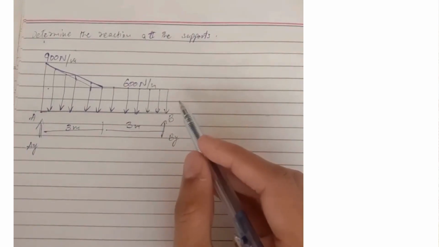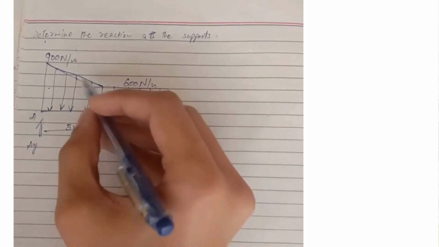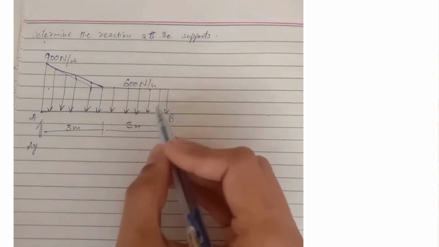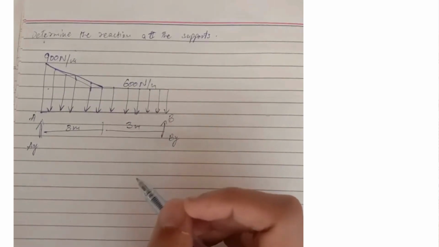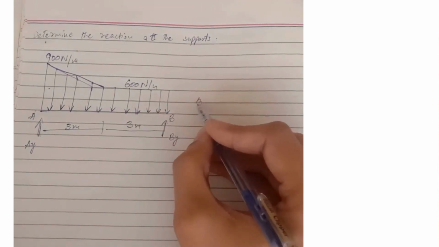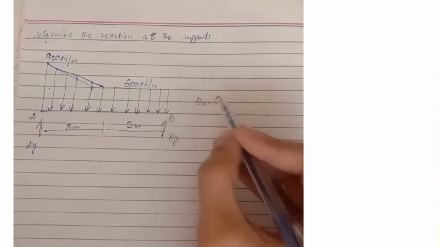However, as you can see, the distributed load is only going down. There's actually no force going towards the left or towards the right to affect this assembly. So there is no horizontal reaction for B, so Bx is equal to 0. I can tell you that right away.